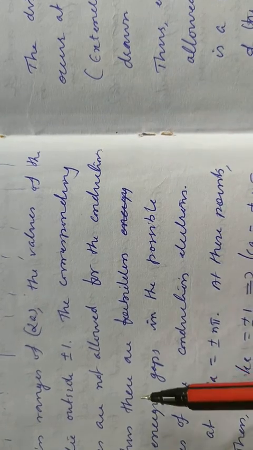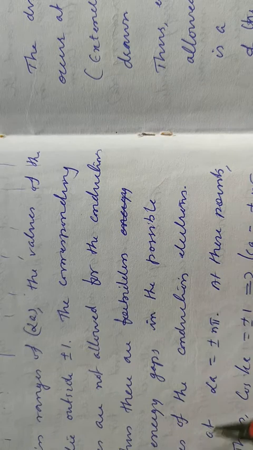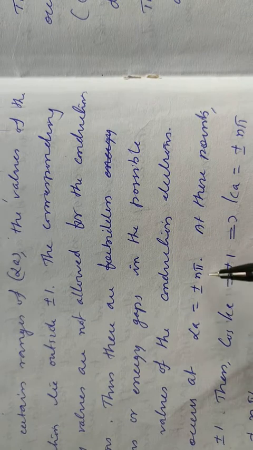So there are forbidden regions or energy gaps in the possible energy values of the conduction electrons. This occurs at alpha A equal to plus or minus n pi.